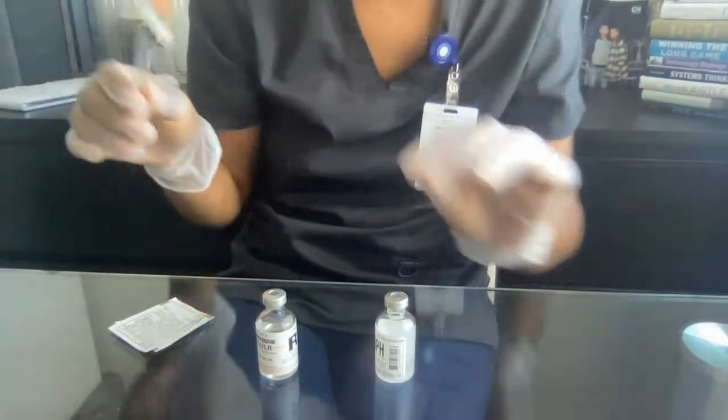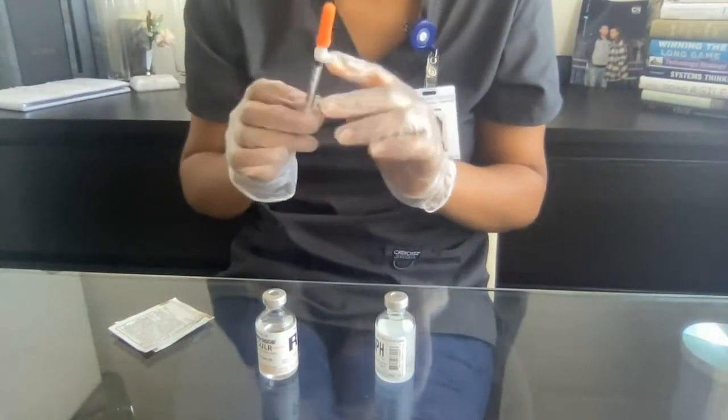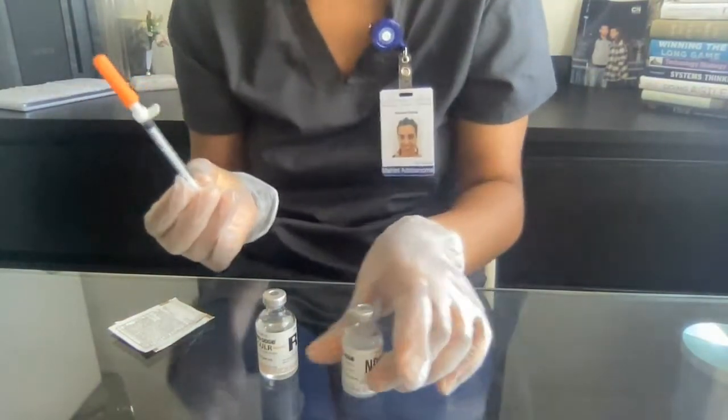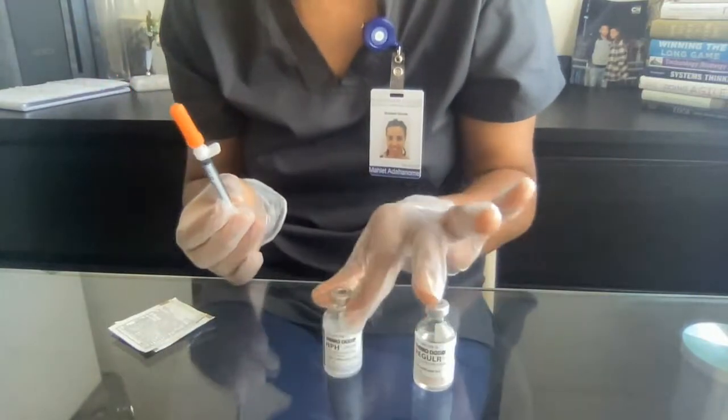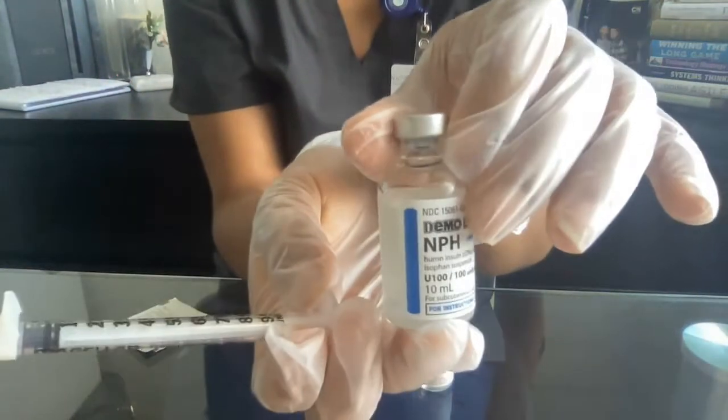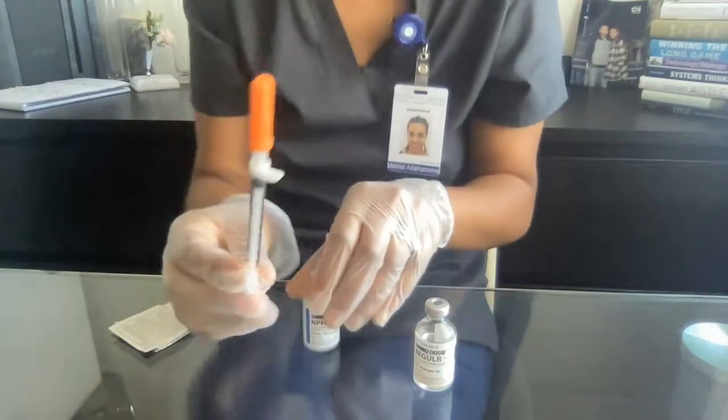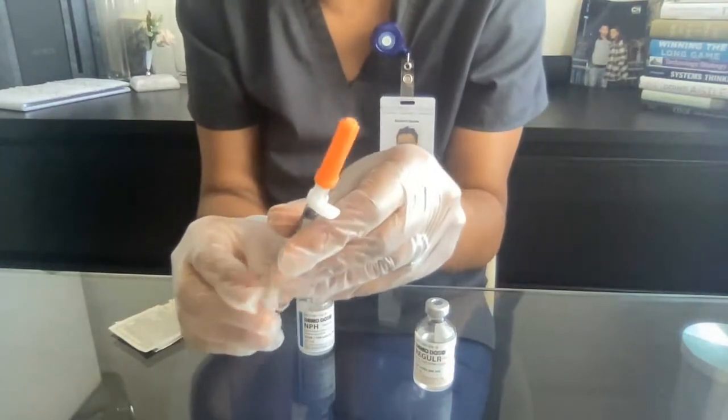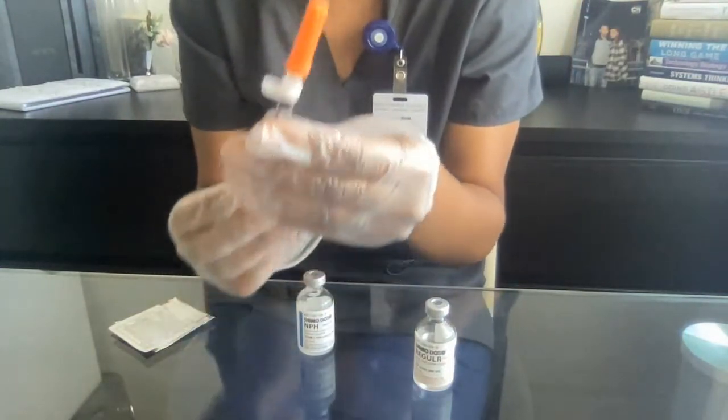So I'm going to start injecting air. For this order, I was given 8 units, so with the cap still on, I'm going to draw 8 units.